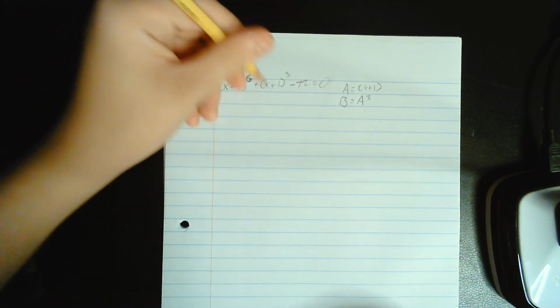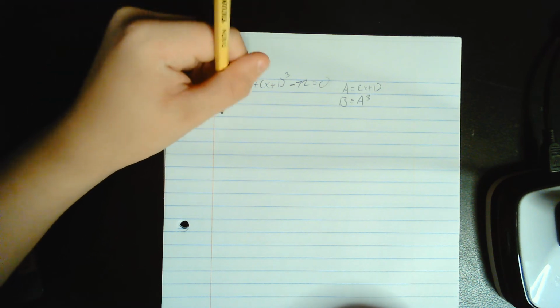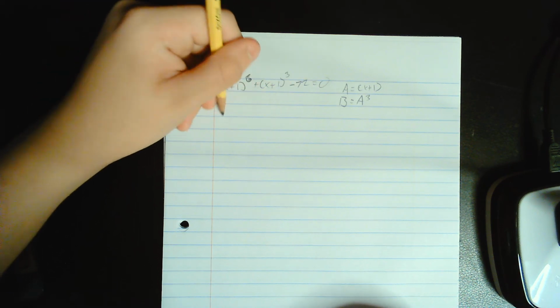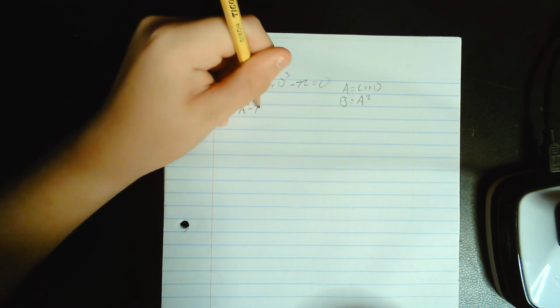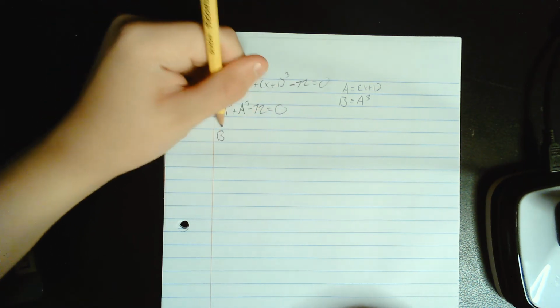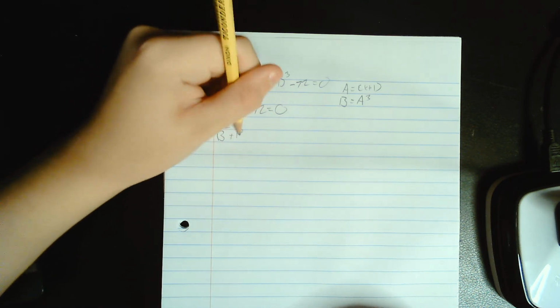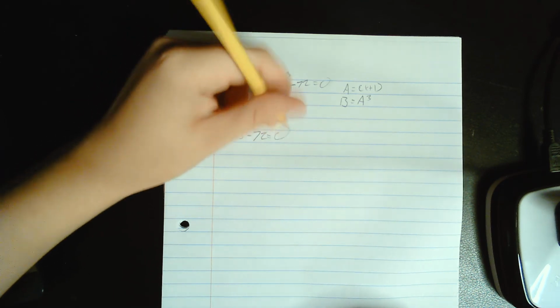and b equal a cubed. Now why would I do that? Well, let me show you. So first we're going to replace all the x plus 1s with a's. So we have a to the 6th plus a cubed minus 72 equals 0. Then we replace the a cubes with b, so now we have b squared plus b minus 72, putting us in standard form.